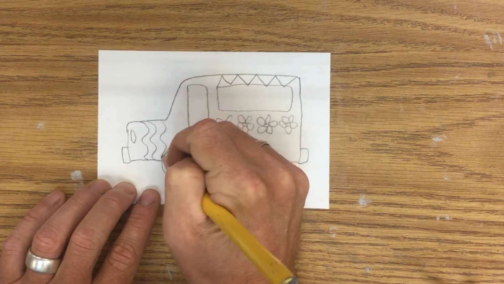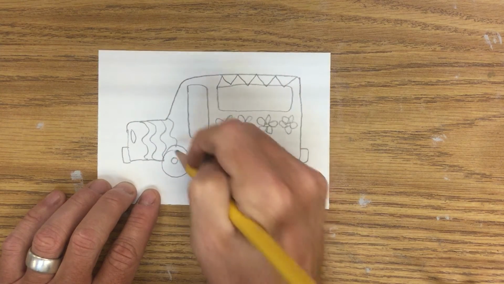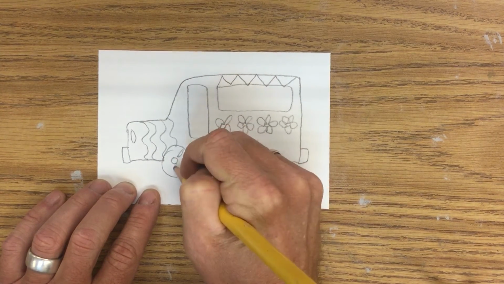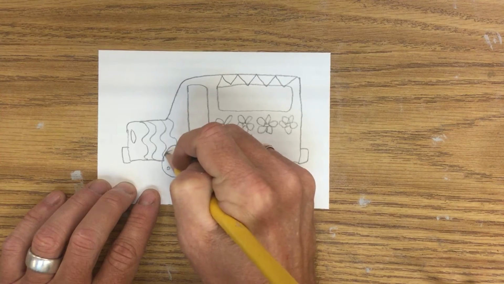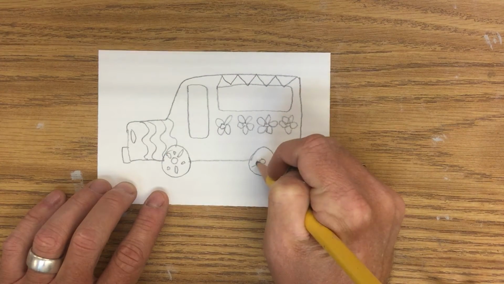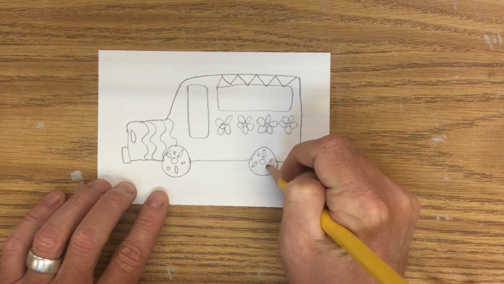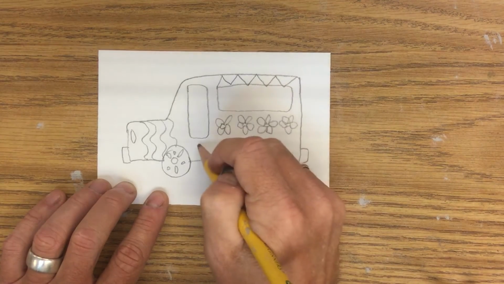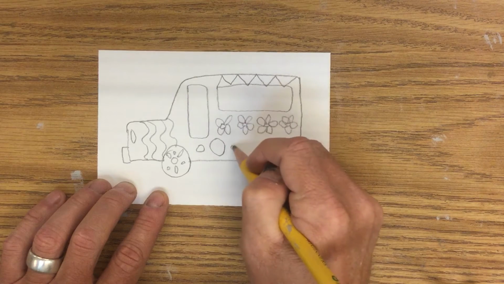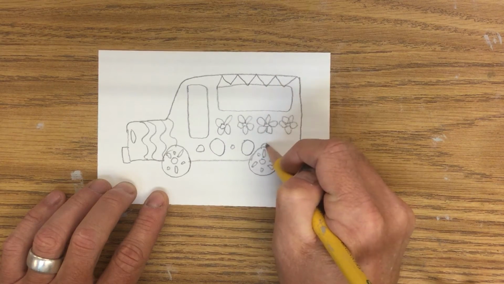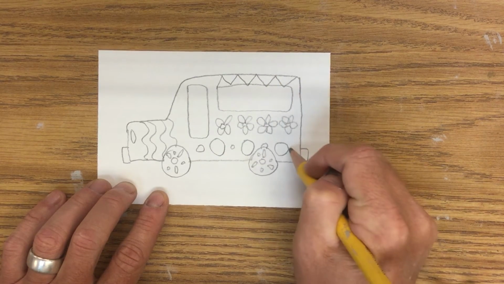Right, so just think about adding patterns. I can add patterns to the wheels if I'd like to do that. It is up to you. It is your jeepney. What would you decorate it with? Right? So that's the basics of it. Maybe I'll put like a big and small circle pattern on here too. If it goes off because of the wheel well, that's okay.